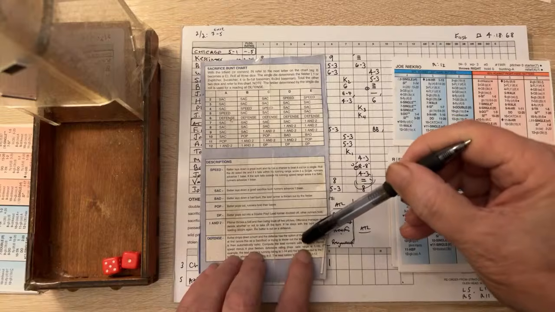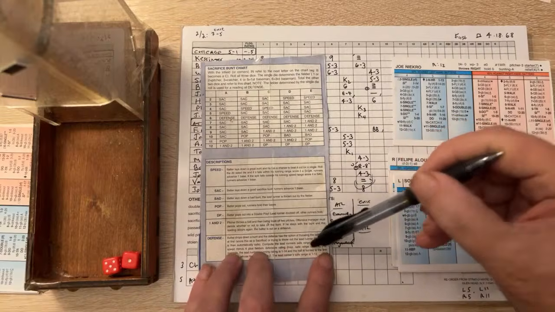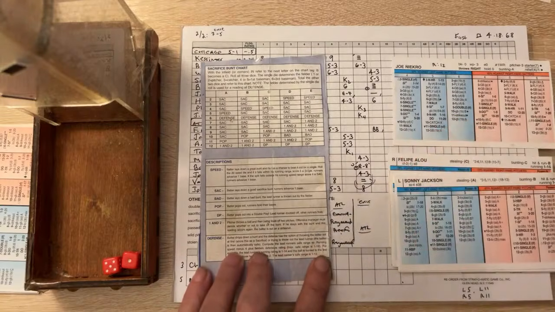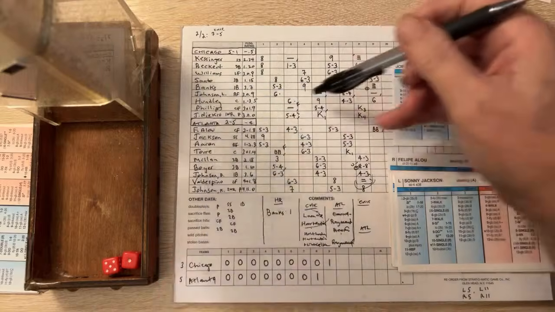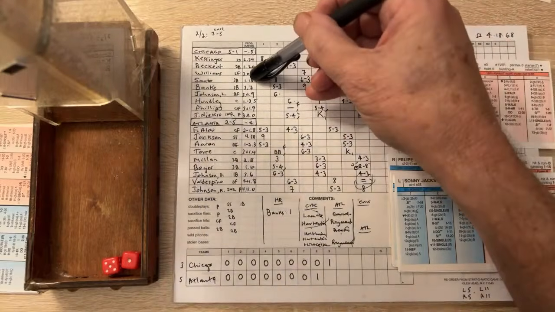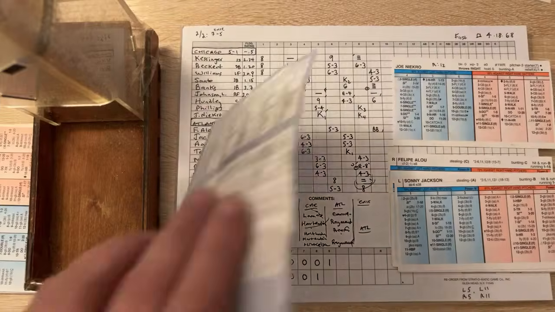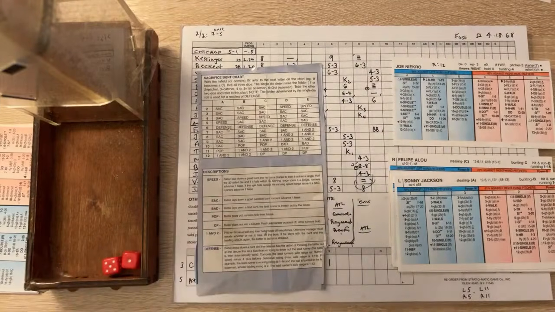Compute the lead runner's safe range as running speed 1-15 for Felipe, -4, 1-11, plus the fielder's defensive rating 1-11, 1-14. I'm trying to think this through.